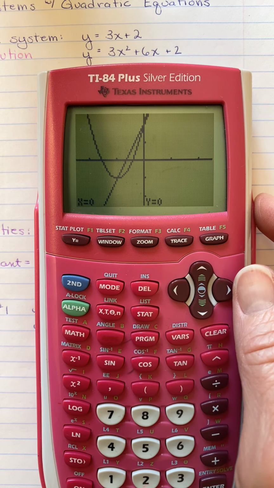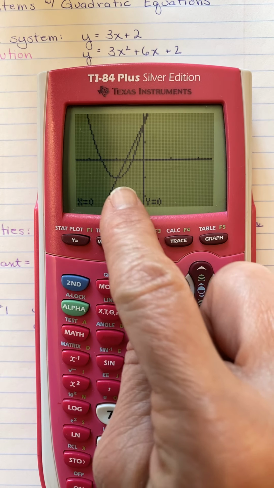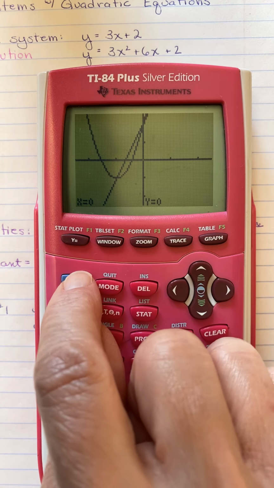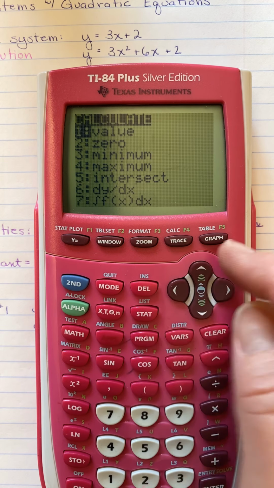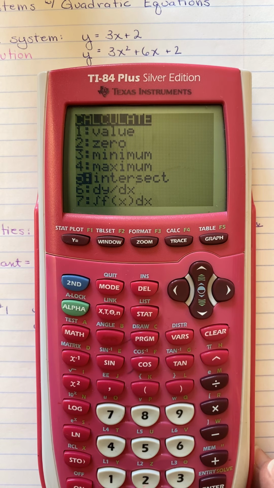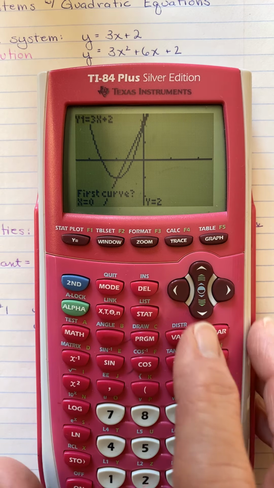Now, what are they? If we wanted to use our graphing calculator to find out what those points are, we could use this calculate right here. So we go second calculate. We want to find the point of intersection. So we go down here, intersect. And then remember how it says first curve, second curve?